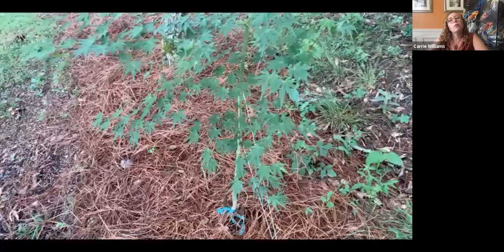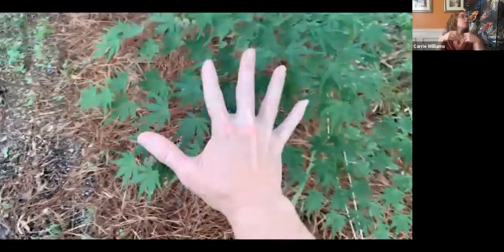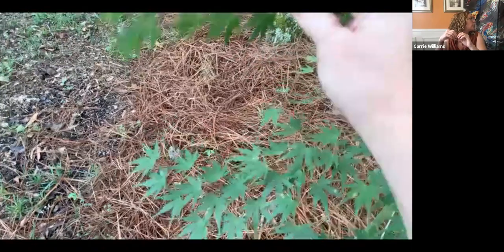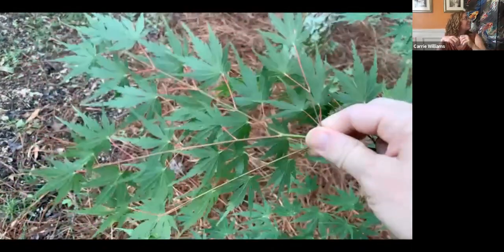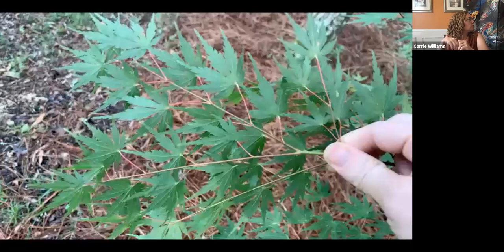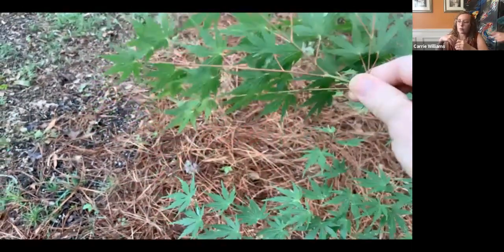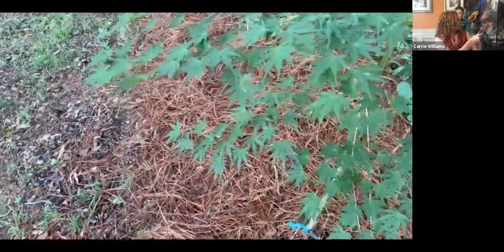Here is a Japanese maple. I have a couple on my property. This is a green leaf variety. As far as Japanese maples, all maples have opposite leaf arrangements. You can see how there are 2 leaves that hit the node on the stem. 2 leaves, 2 leaves, 2 leaves. That's opposite leaf arrangement. So that's one of the prime identifying characteristics of all maples. Red maples, silver maples, sugar maples, they all do it.